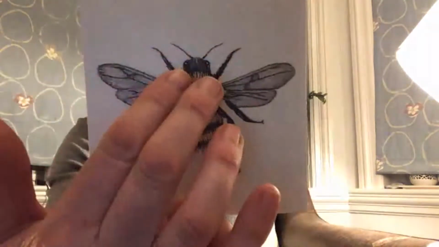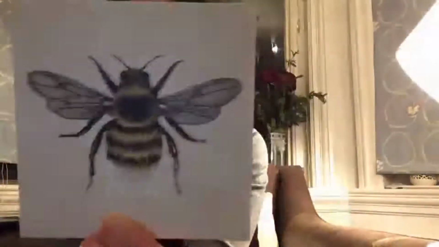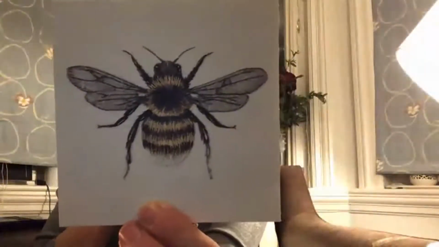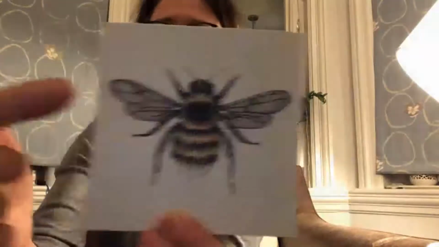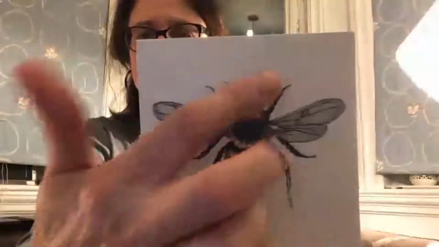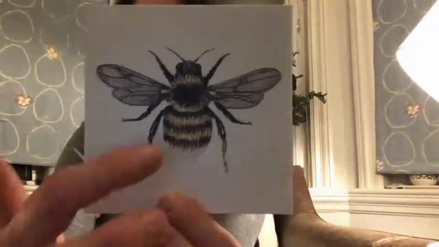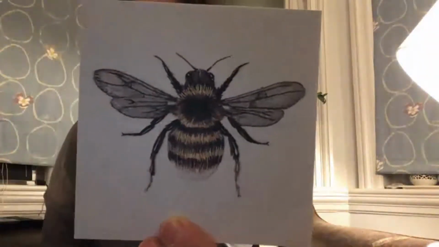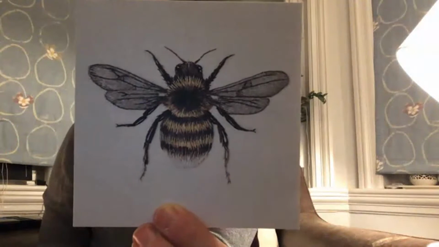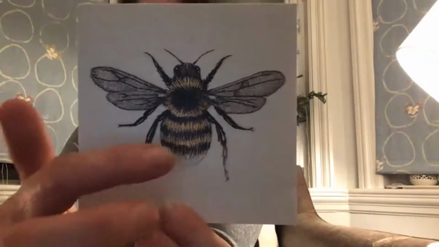2 eyes? Yes, just like us, 2 eyes. What else do you spot? Yeah, 2 antennae. 1, 2, 3 stripes. That's 1, 2, 3 black stripes.